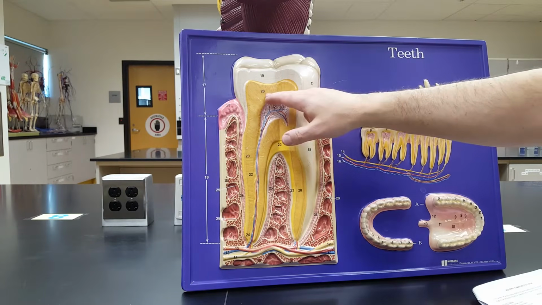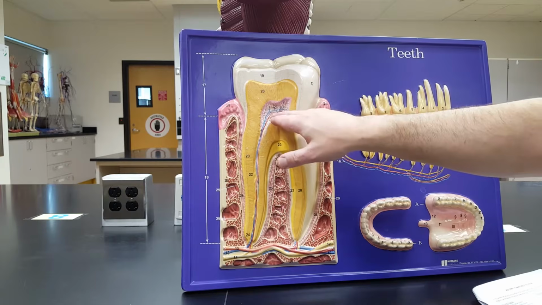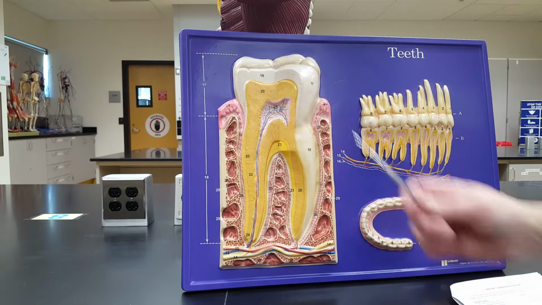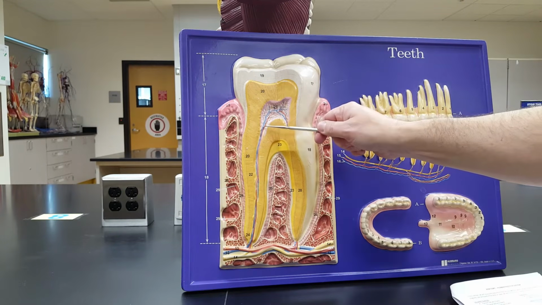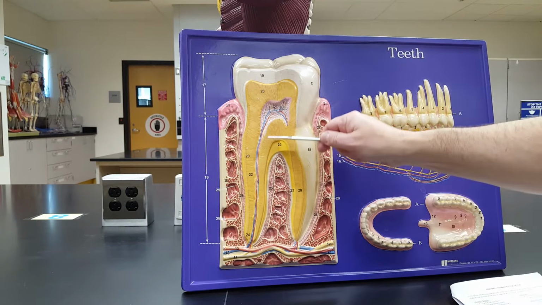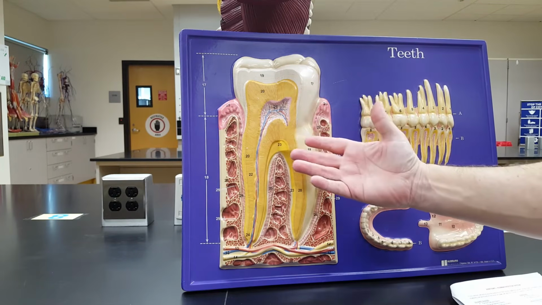Enamel, dentin, pulp cavity right here, where you see these blood vessels, some nerves, some connective tissue in there, and then follow my pointer down, extending down, just look where these blood vessels run. This is the root canal. It's the name of a medical procedure.